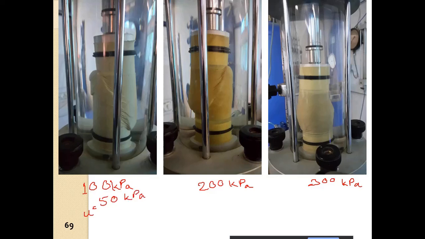So what is the sigma 3 dash here? It is 50 kPa. So if u is maintained at 50 kPa in all of the cases, then here sigma 3 dash is equal to 150 kPa.